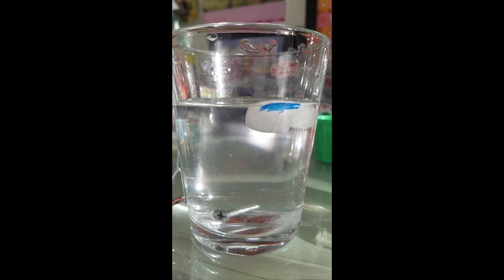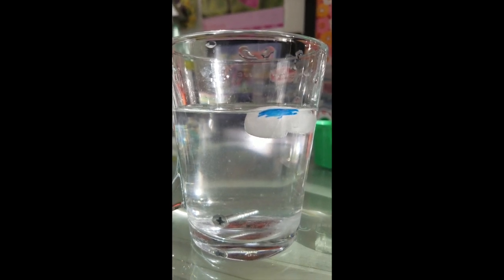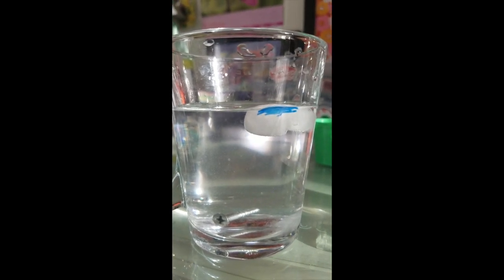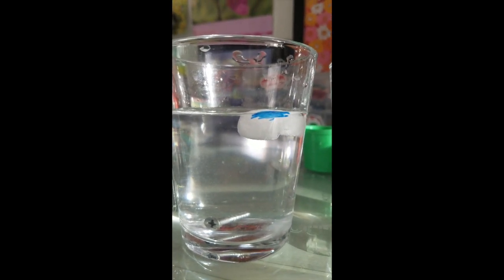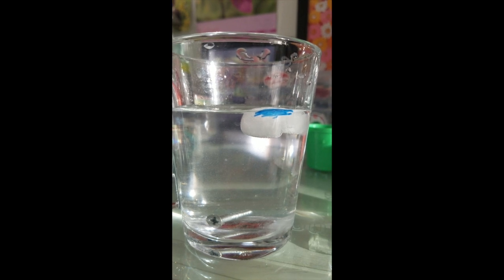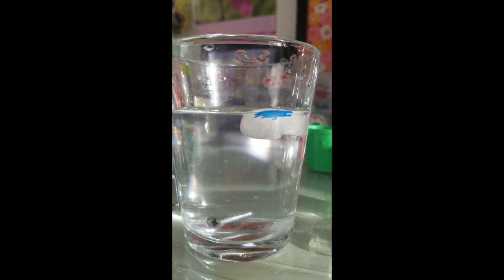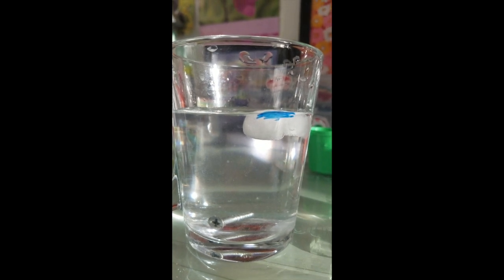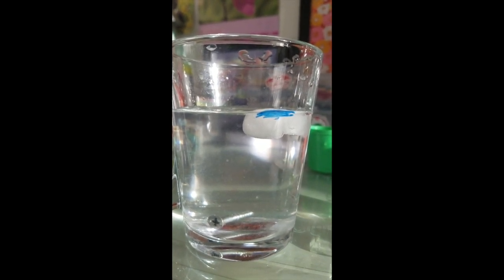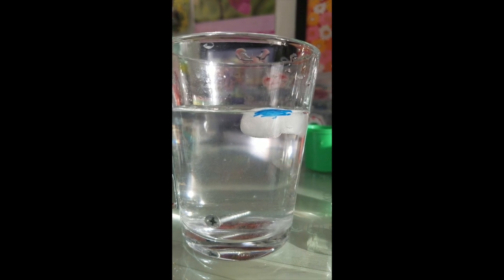It's the idea of displacement by Archimedes. The buoyant force on the ice cube is equal to the weight of the displaced water. So when it melts, the mass of the ice and the water are going to be the same.